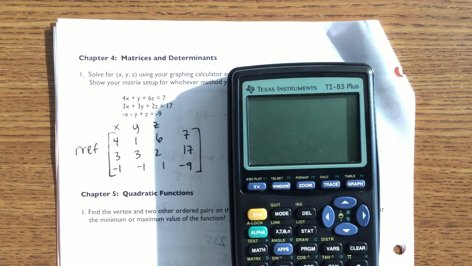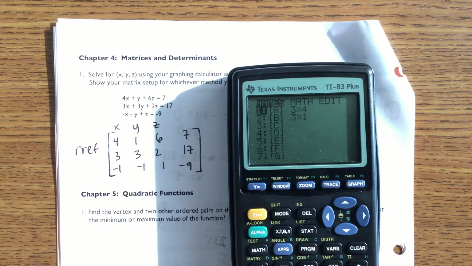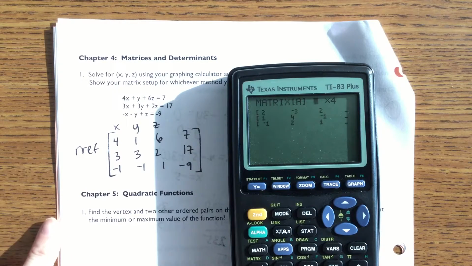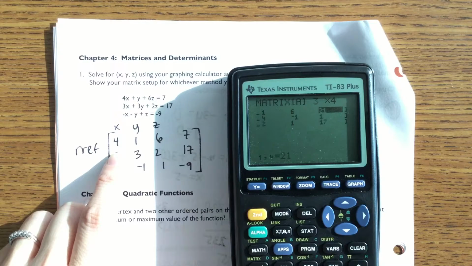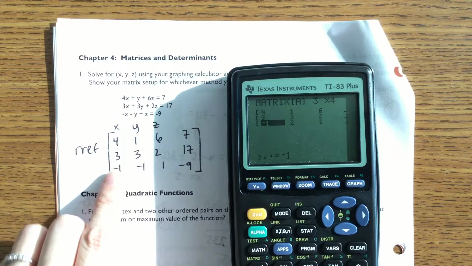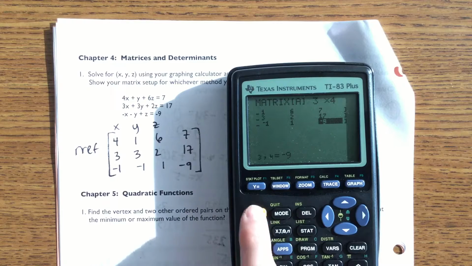Okay, can anybody tell me where to go from here? How do I put this matrix in the calculator? Second matrix. Go over to edit. What are the dimensions? It's a 3 by 4. 3 rows, 4 columns. Then put all your numbers in. So 4, 1, 6, 7, 3, 3, 2, 17, -1, -1, 1, -9. Then I'm going to go second quit and quit out.